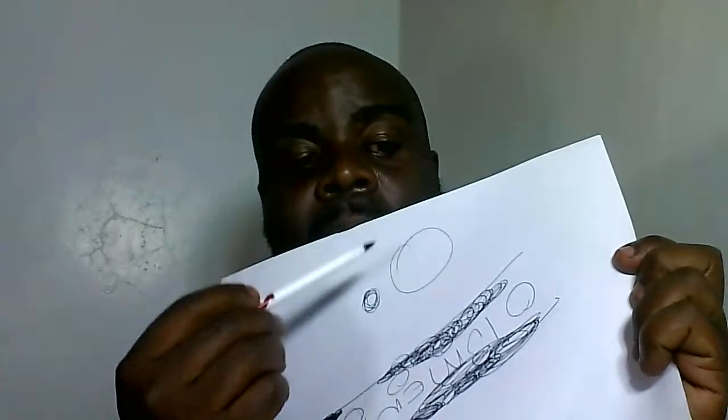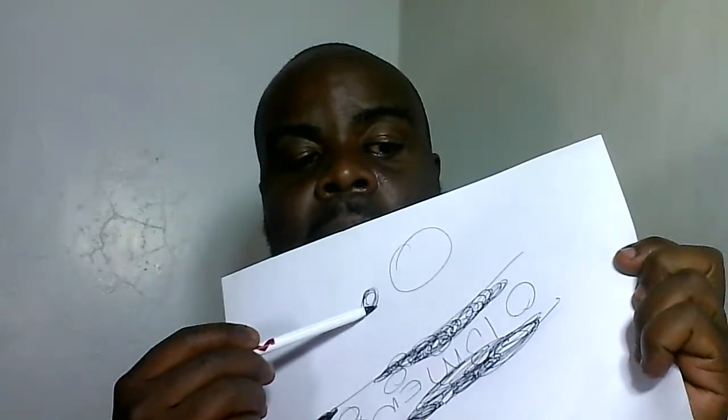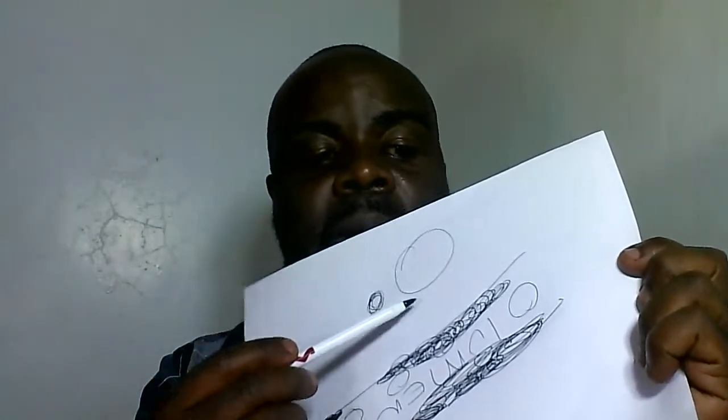If the normal is this one, the small one, let me draw something here, and then it becomes bigger, this can be a problem. From the normal size, it becomes bigger. So when I'm talking about mean corpuscular volume, what am I saying? I'm only meaning the volume of the red blood cell.